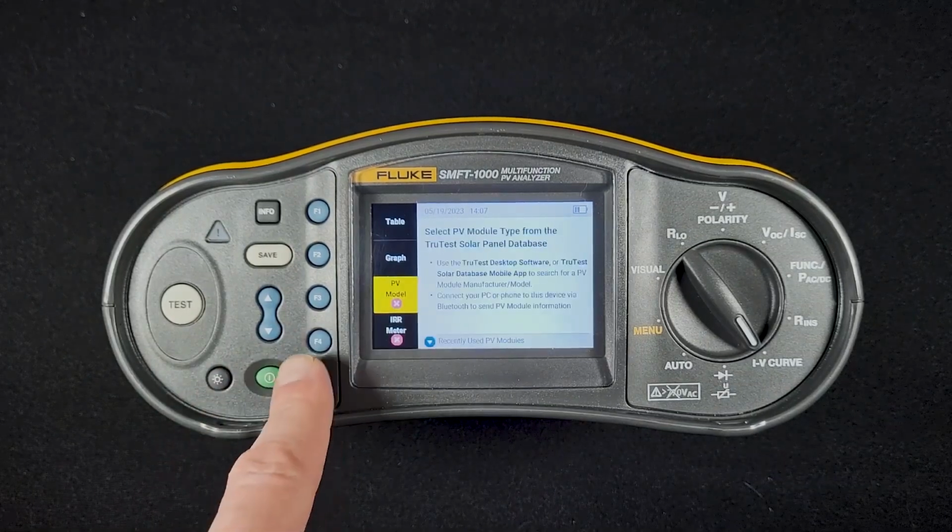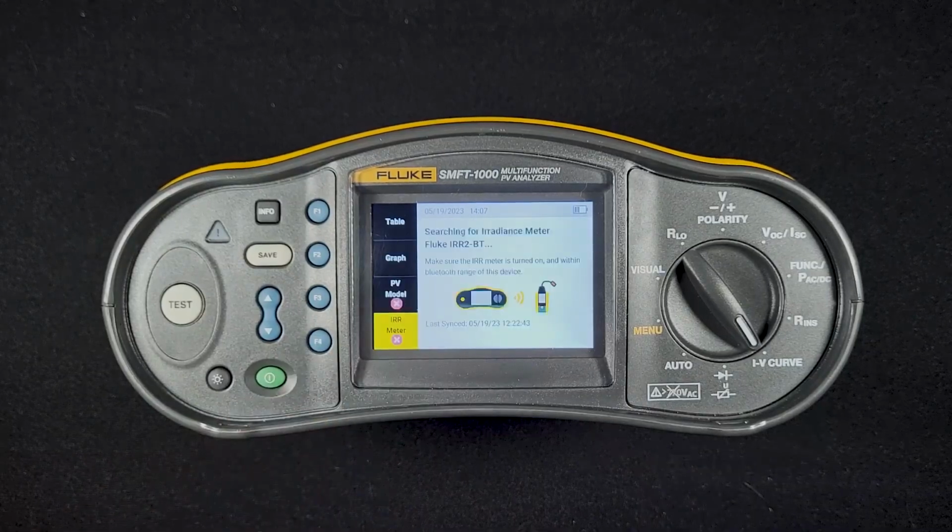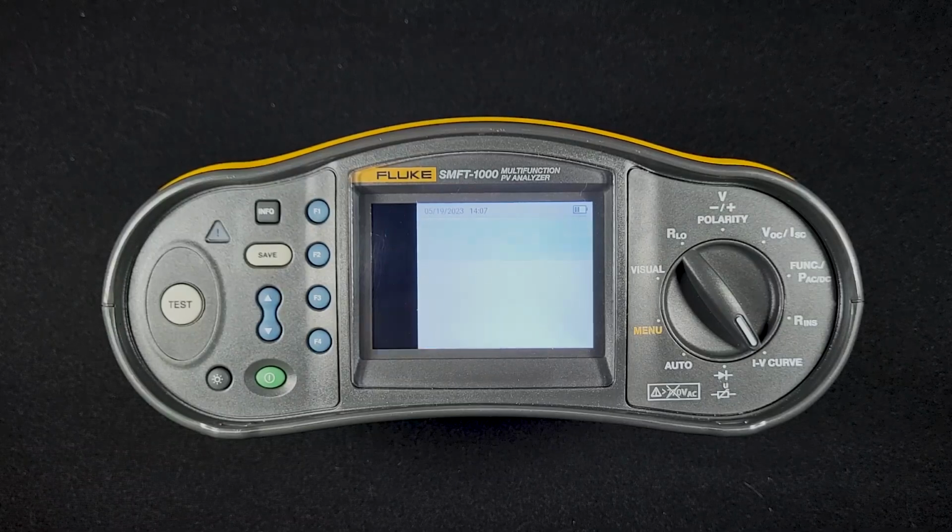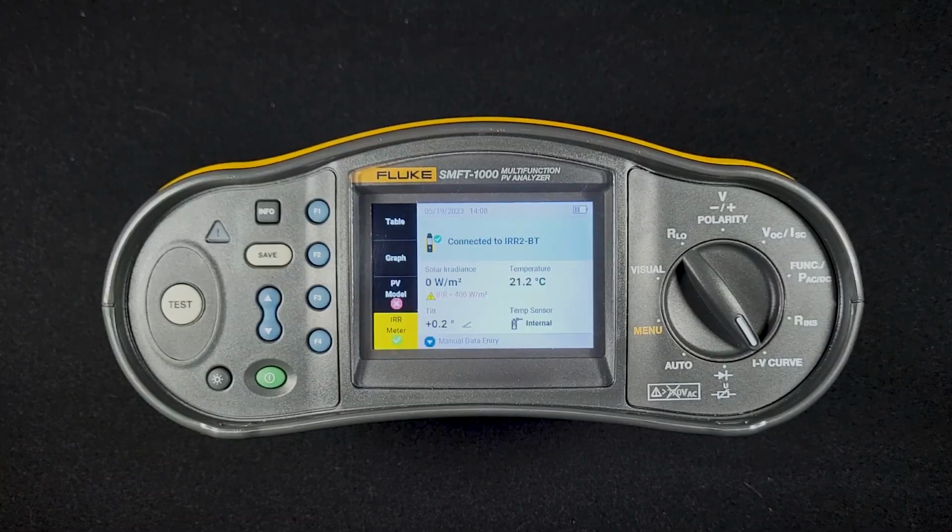I can also pair the device with the IRR2 meter. It actually needs to be paired in the settings menu, but I've already paired an IRR2 here, so off screen I'm going to go ahead and turn that on. It's going to sync with my SMFT-1000. You can see it's synchronized now.